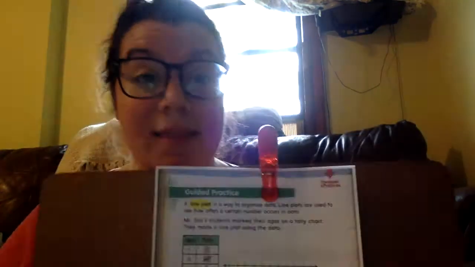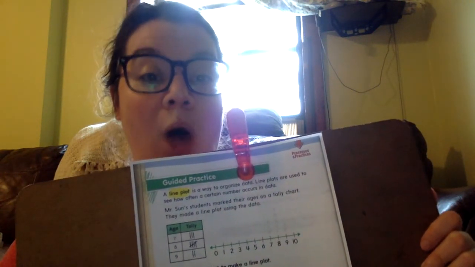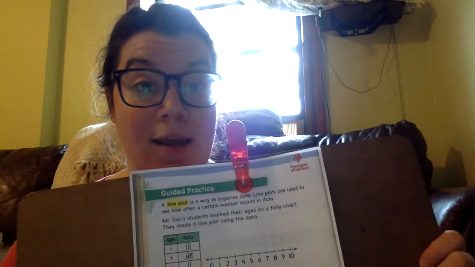So today we're looking at line plots. A line plot is a way to organize data, just like any graph. Line plots are used to see how often a certain number occurs in data. It's really easy to see the frequency that something occurs. When we look at our regular bar graphs, we can see how tall the bar is and the number it corresponds to, and then we know, oh, 7 people thought that pizza was the best thing for lunch.